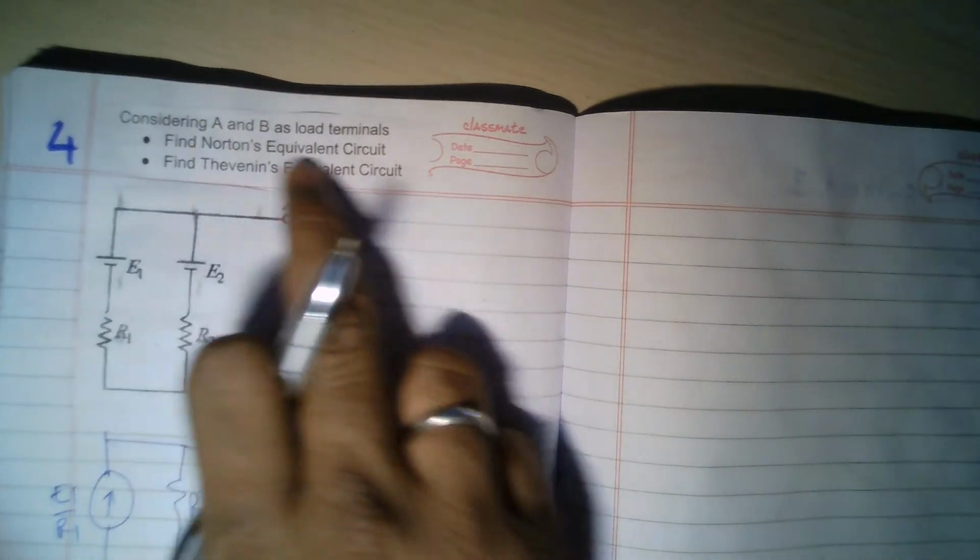So now this is what was asked, right? What was asked? Find the Norton's equivalent circuit. So this is the Norton's equivalent circuit. So just divide the voltage by resistance. Similarly, with the parallel combination, whatever is the total current, that is the Norton's equivalent.